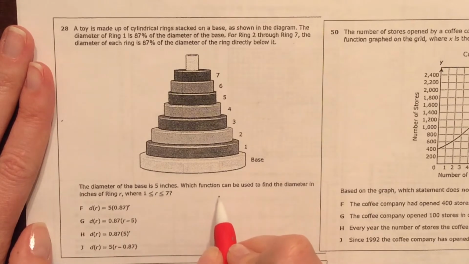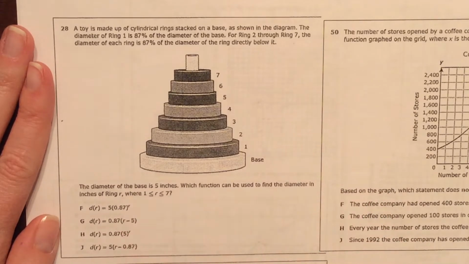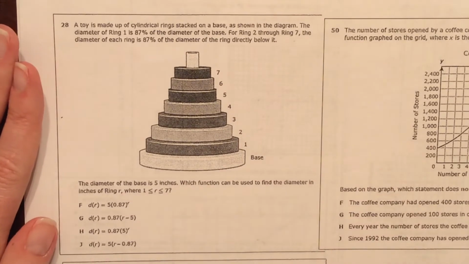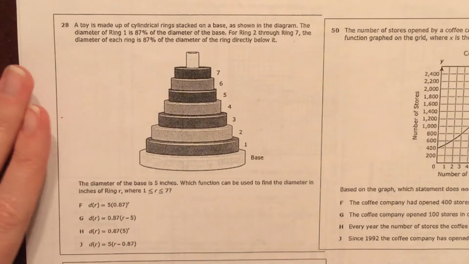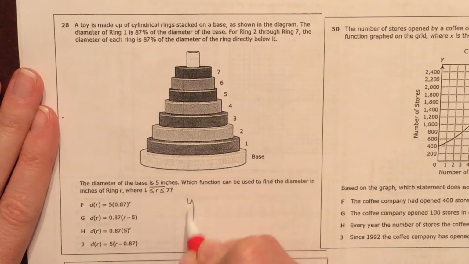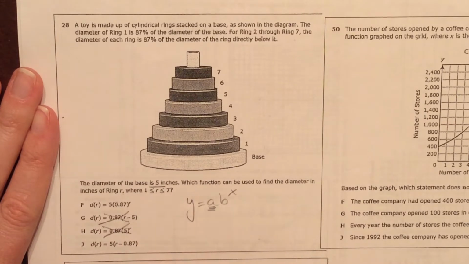So whenever we're doing this, all of these are set up to be every time we're doing 87% of the previous diameter, so that's going to be exponential. And we're going to figure out where we're starting. The starting is right here, 5. So our function is a b to the x. So where are we starting every time? 5. So you can eliminate 2 of these choices just by knowing that your 5 comes first. Okay. And then we have to decide what we're doing next.